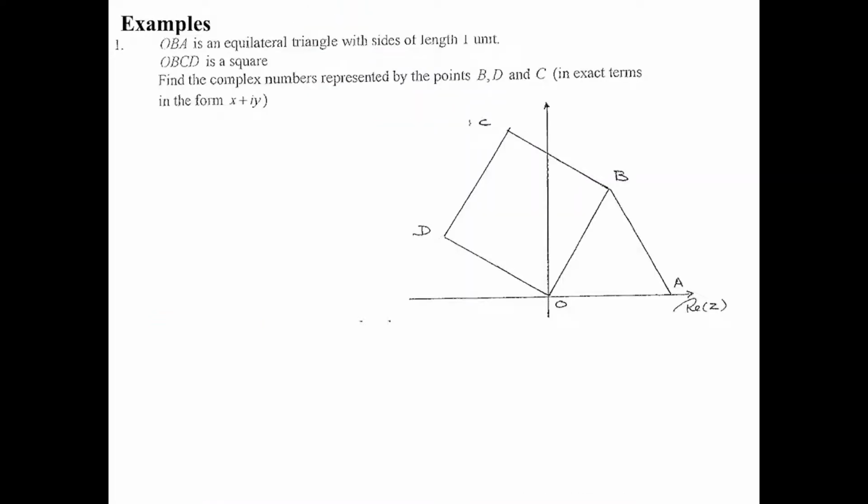Okay, so what have we been told? OBA is an equilateral triangle.